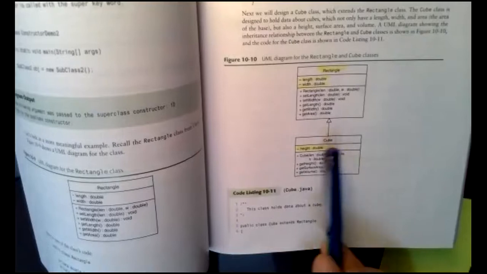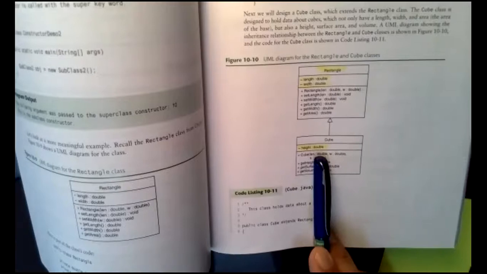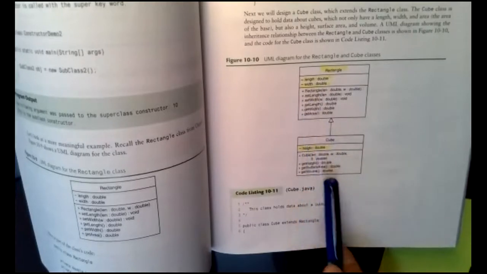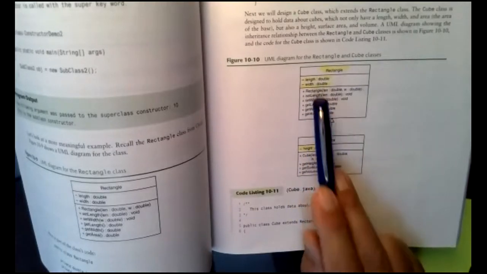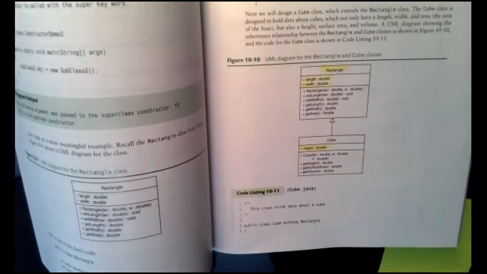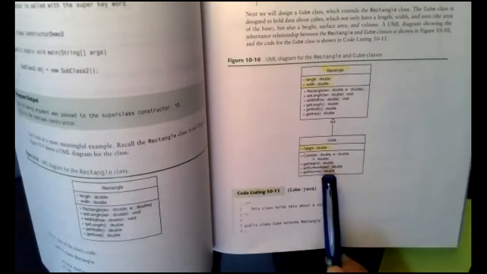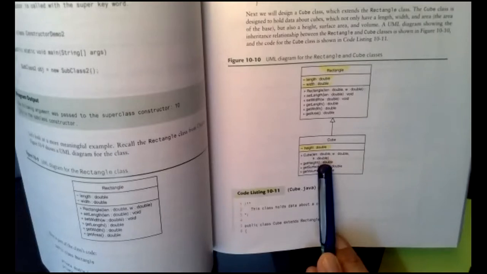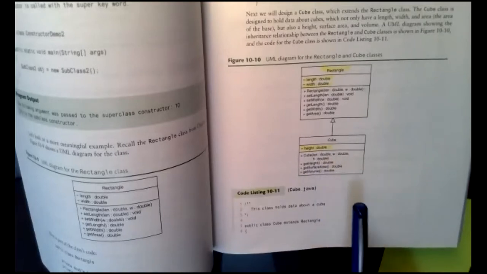Now I have cube, which is a subclass. Cube has one new field member, height, because I already have length and width from up above. So if I'm going to extend rectangle, I don't need a new length and width. All I need to do is add height. I can build upon it. I have a constructor cube, which has 3 values coming in. I have get height. What else should be inside of there that's not?